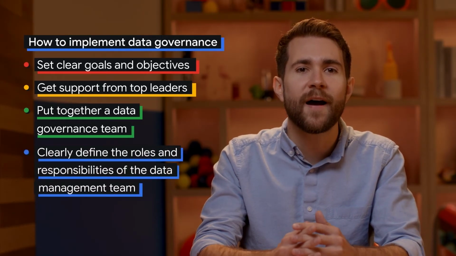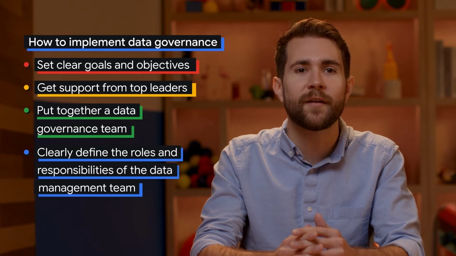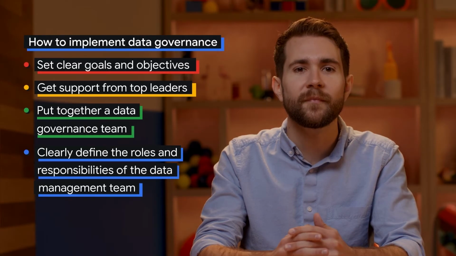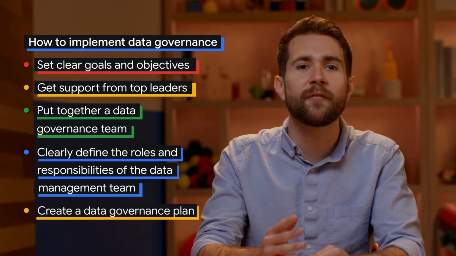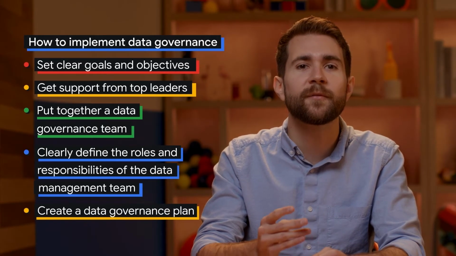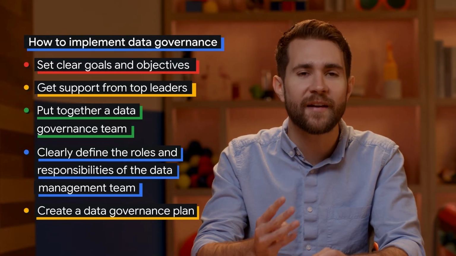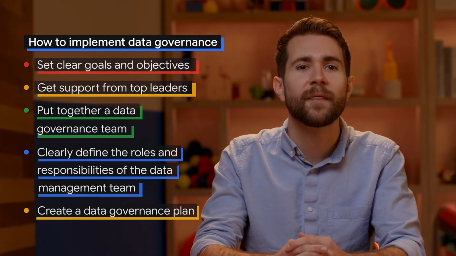Next, clearly define the roles and responsibilities of the data management team and ensure that they know and understand them. Finally, create a data governance plan that includes policies, procedures, standards, and guidelines for data management.